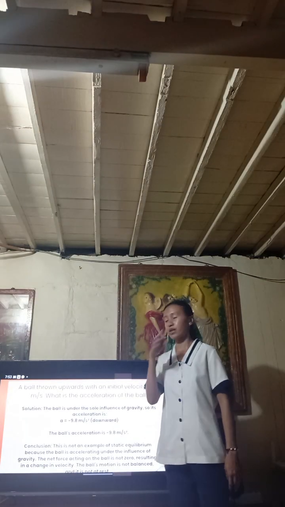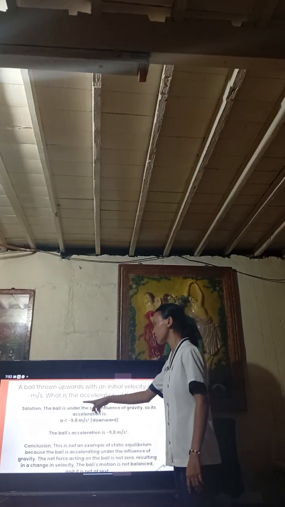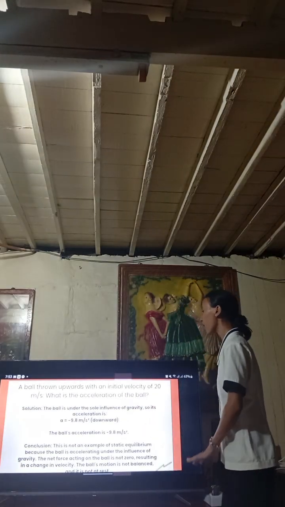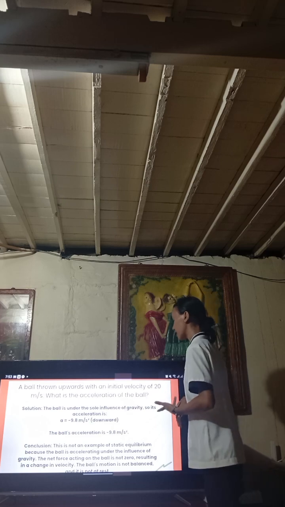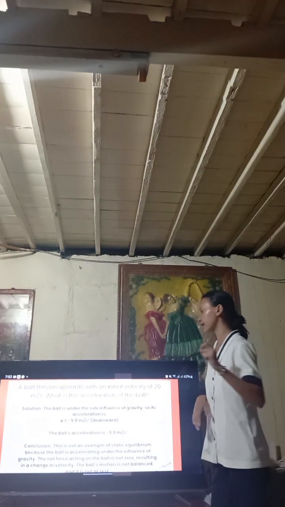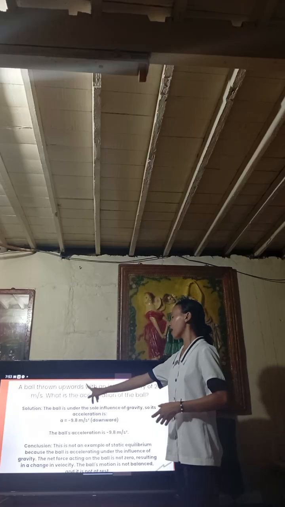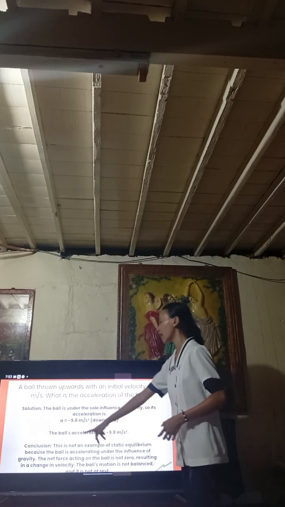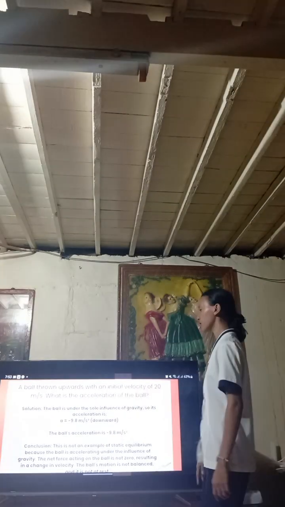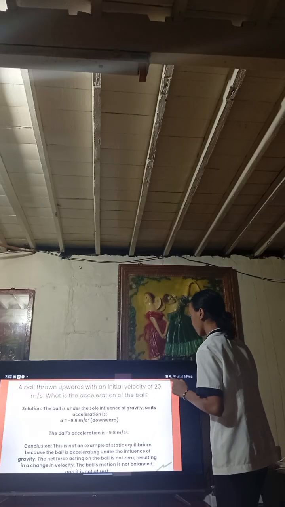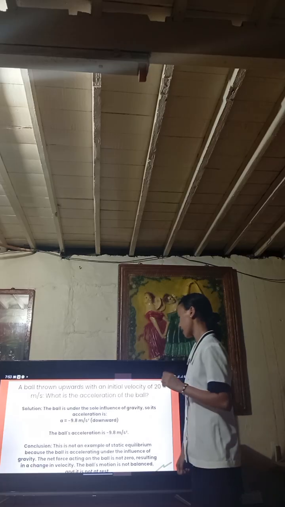Another example, and it mentions again the word acceleration. So the solution: the ball is under the sole influence of gravity, so its acceleration is a equals negative 9.8 meters per second squared, downward. That is the acceleration, downward. The ball's acceleration is negative 9.8 meters per second squared.